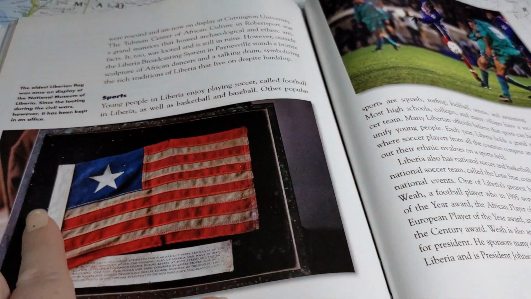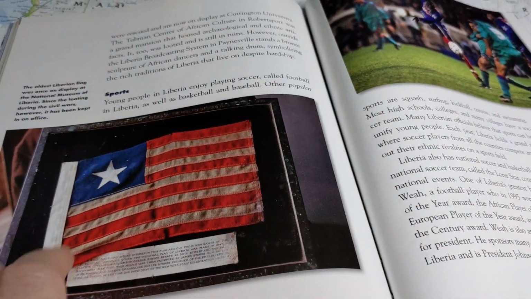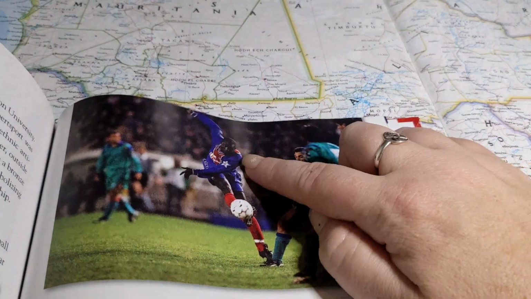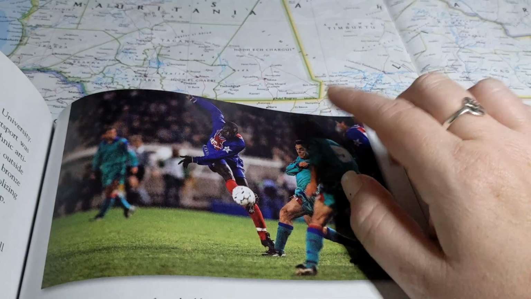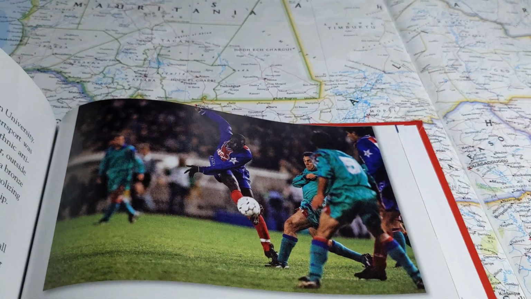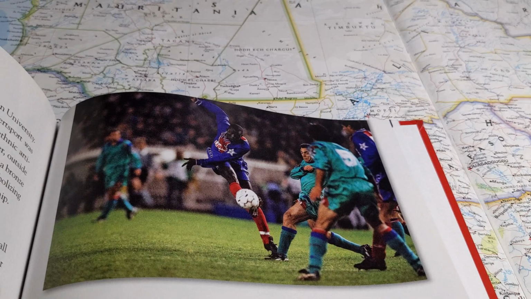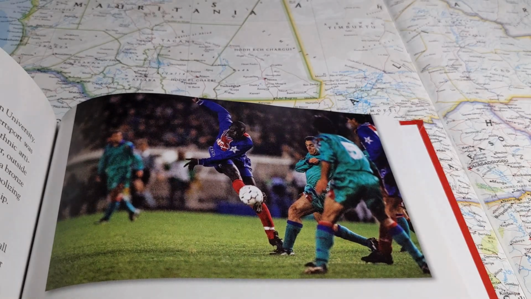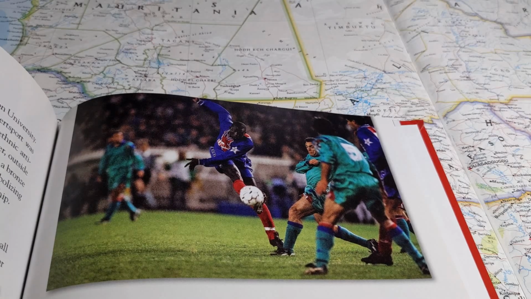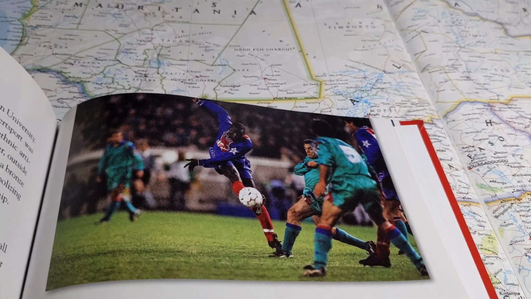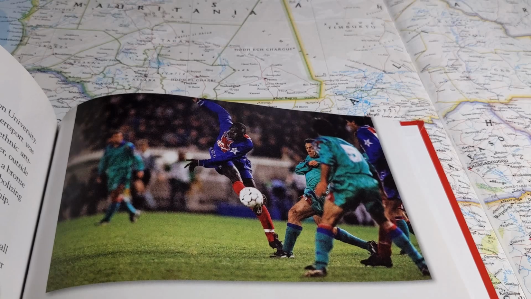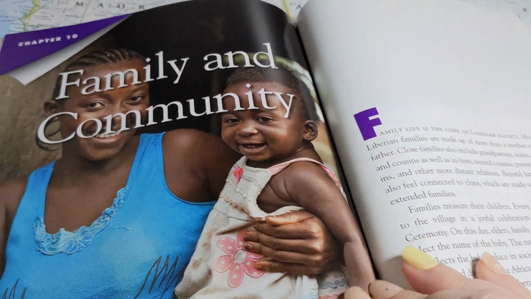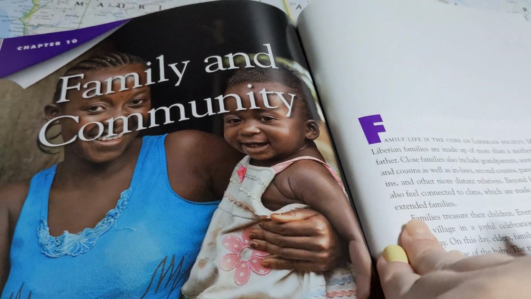The first flag made in Liberia, the oldest Liberian flag. Oh, look at this. So this is George Weah, the current president of Liberia. Look at that great kick he's doing. Awesome. Yeah, he turned activist, and he ran for president against Sirleaf, and the next election he won, so he's the current president. Oh, how sweet. Look at his face. So cute.